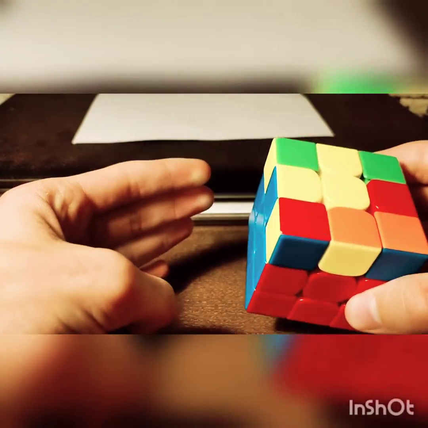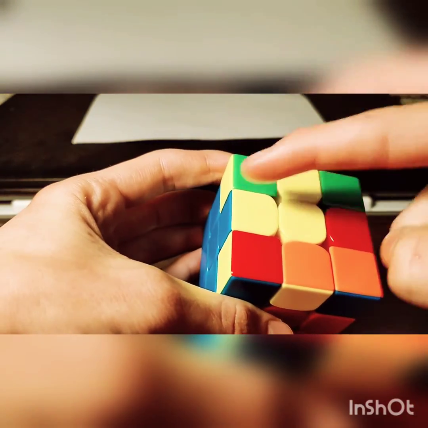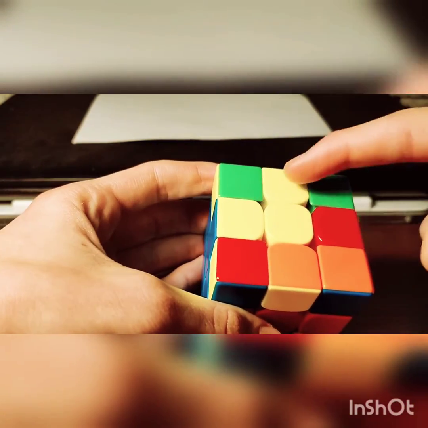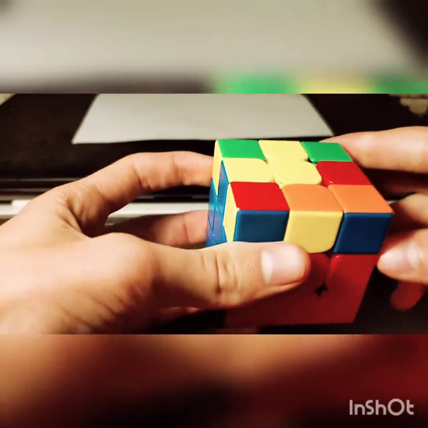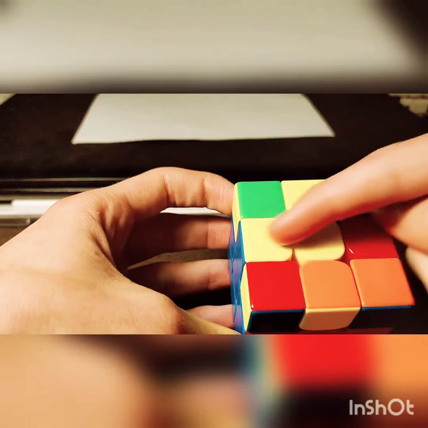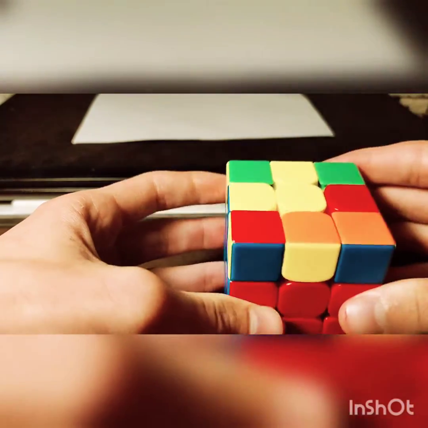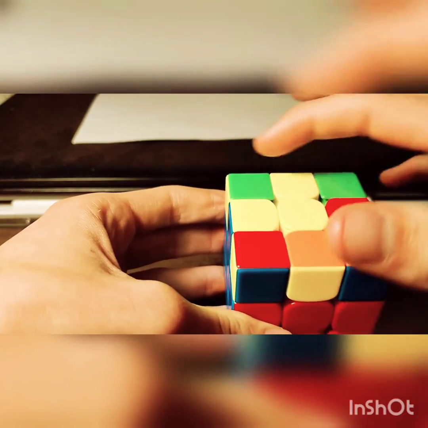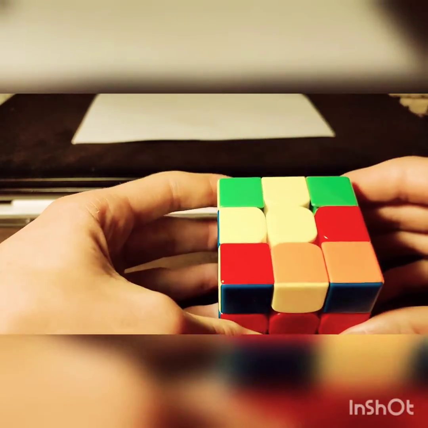The second case you can get with solving the cross is you have two middle pieces like this. It is in an L shape, but you need to hold it like this so they are at the back and at the left side. Doesn't matter if you have corners solved or not, just look at the middle pieces.